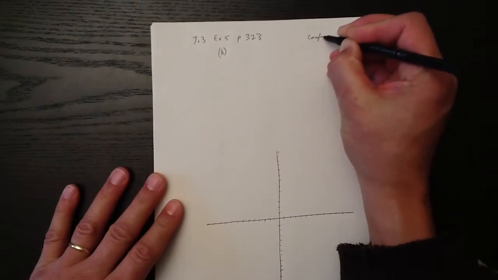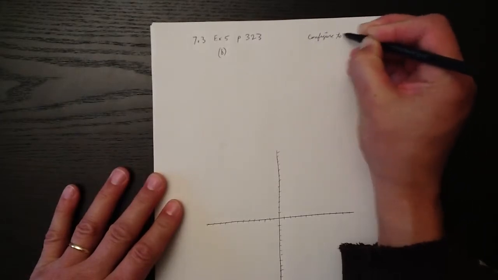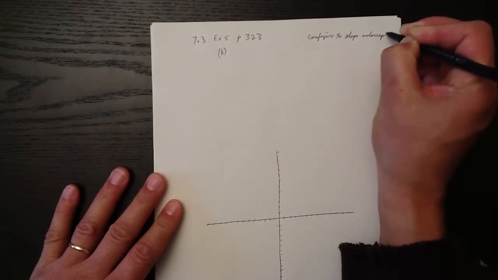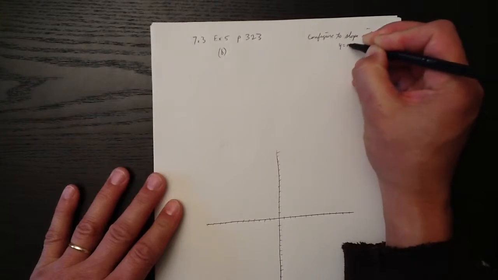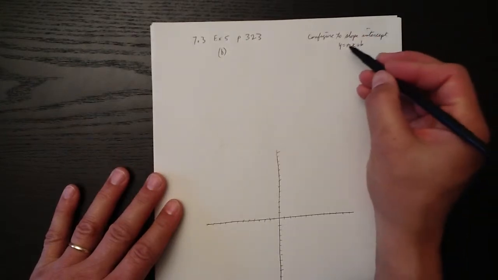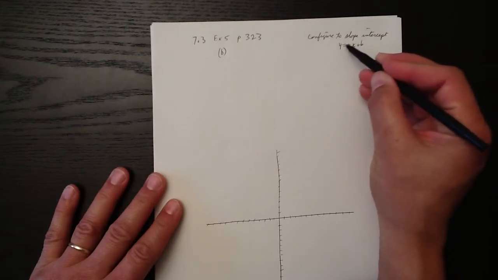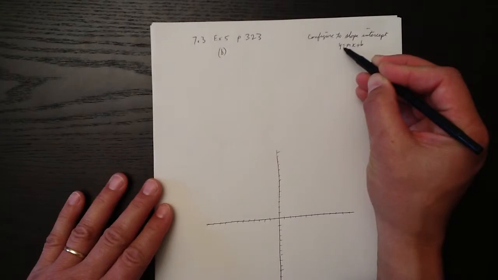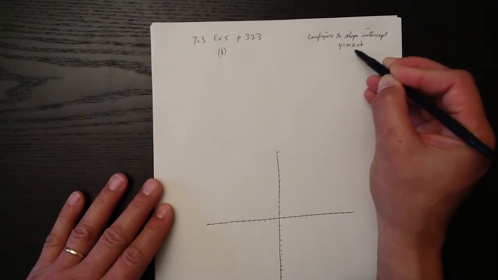configure to slope-intercept, which you know equals y equals mx plus b. Once you've got it in that format, you'll just leave the greater than or less than or greater than or equal to, or whatever the inequality symbol is in there. We'll reconfigure into this format.